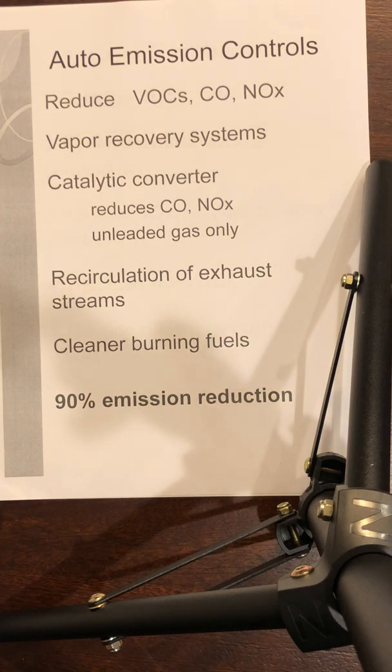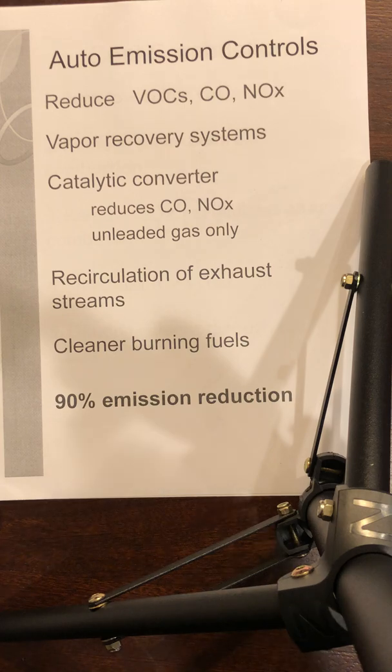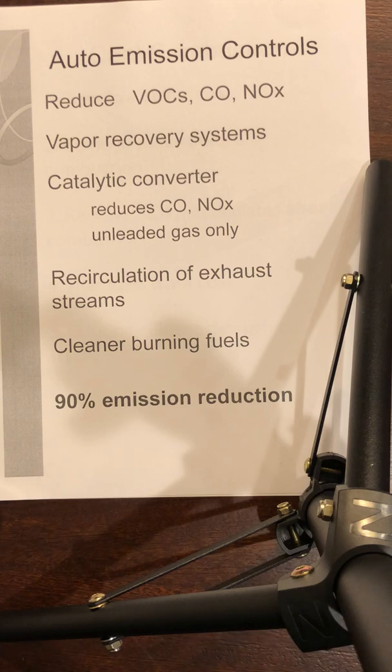So, in order to combat the problem with the Clean Air Act, we started moving in the right direction to control emissions. Since many emissions come from vehicles, there are new emission controls, not new to you, but new since the 1970s, to reduce VOCs, carbon monoxide, and NOx. Vapor recovery systems and recirculation of exhaust streams help save fuel by recirculating unburned fuel back into the engine. Catalytic converters reduce carbon monoxide and reduce NOx, so that helps solve the problem of photochemical smog.